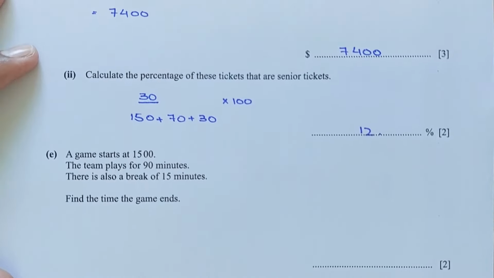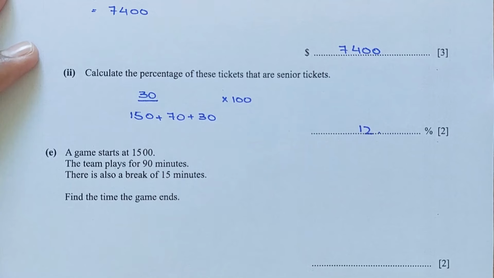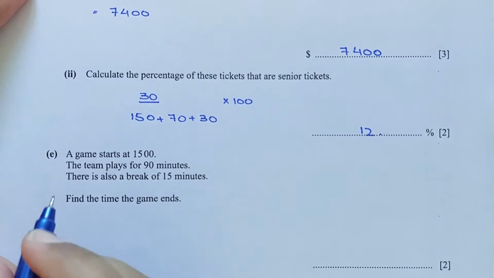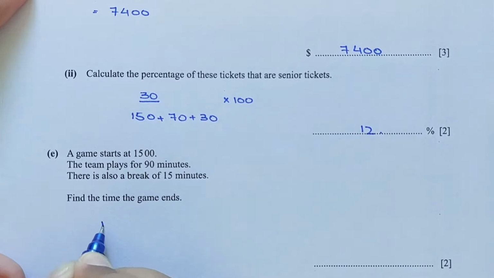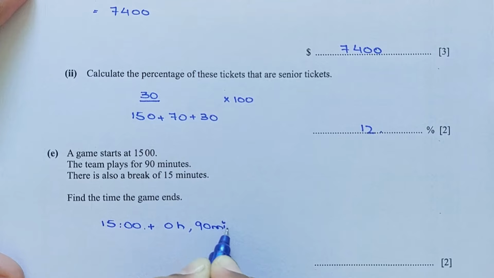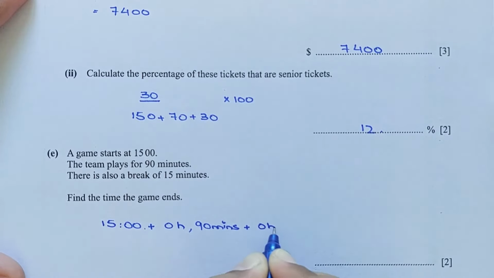Now for part E, a game starts at 15:00. The team plays for 90 minutes. There is also a break of 15 minutes. Find the time the game ends. So the game starts at 15:00, and the duration of the game is 0 hours and 90 minutes, plus a break of 15 minutes.